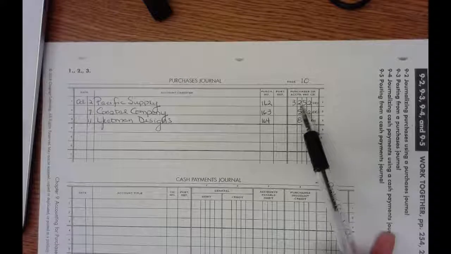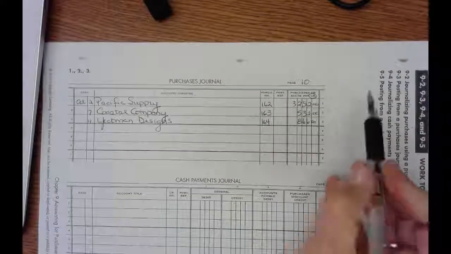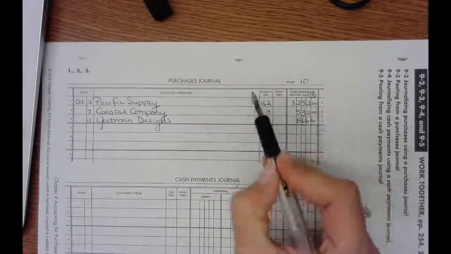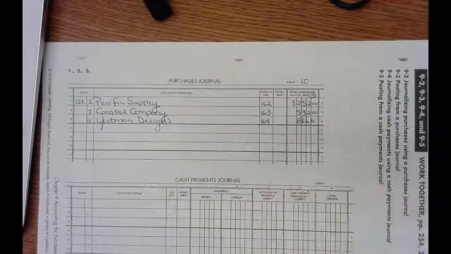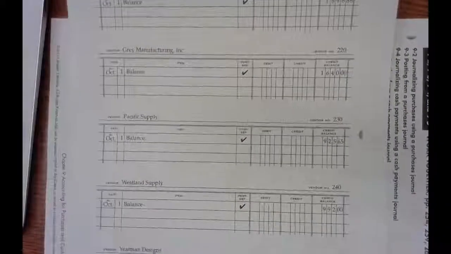We are going to run our finger across. The first number we hit is $3,252. Up at the top of this column, I see accounts payable credit. So I'm going to credit Pacific Supply for $3,252. So here is my accounts payable ledger.